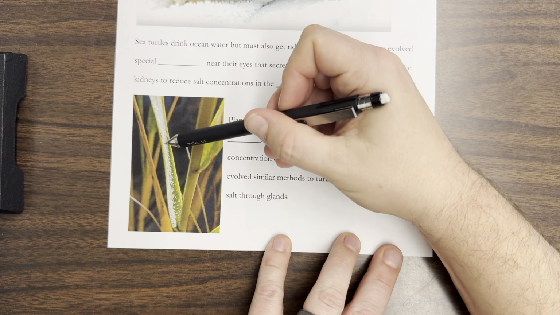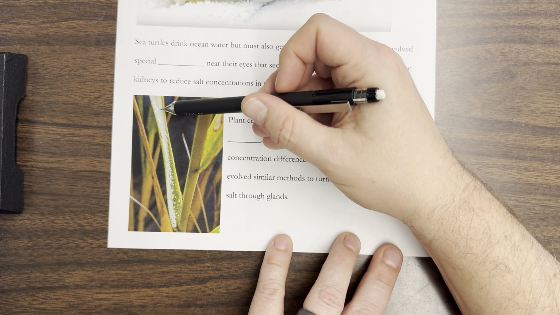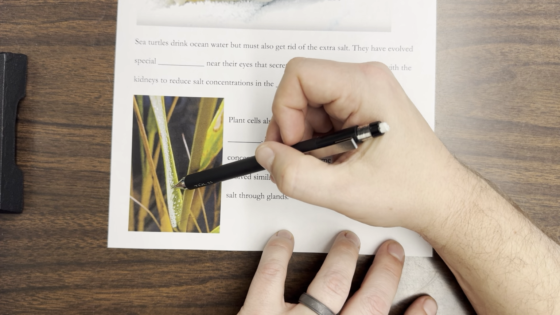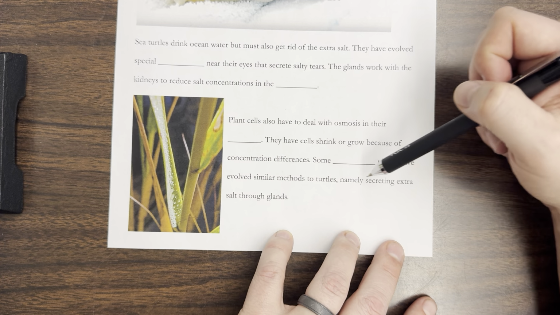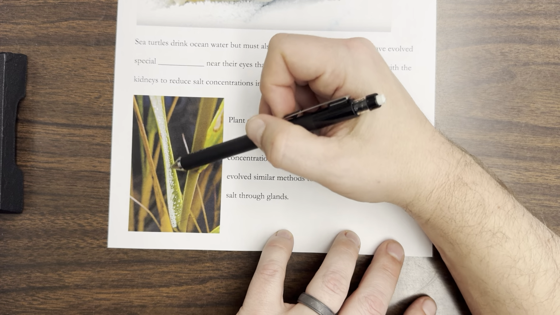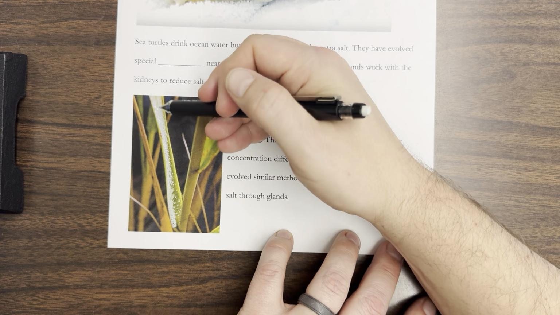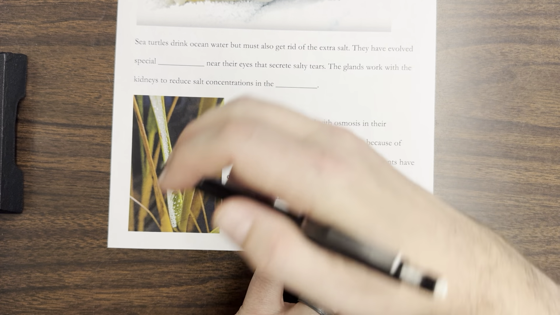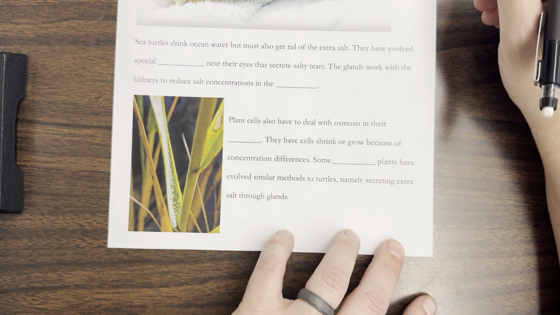And the salt will build up. It almost looks like sweat, like the plant starts to release some of this salt from glands. And then it dries and it leaves this crust of salt on the outside of the plant. That's how it's coping with this very high salinity environment.